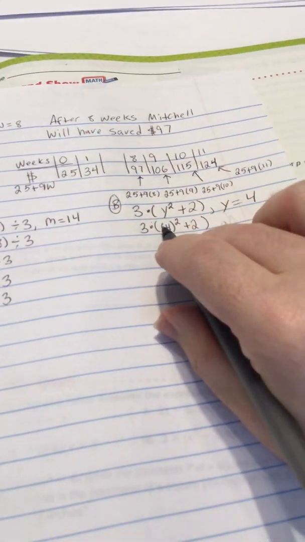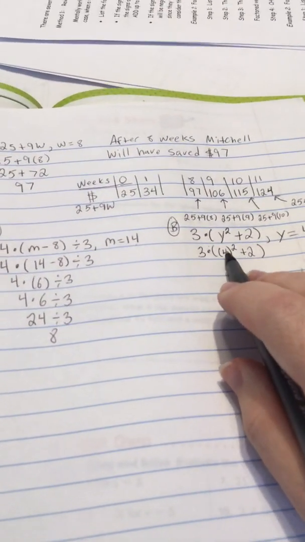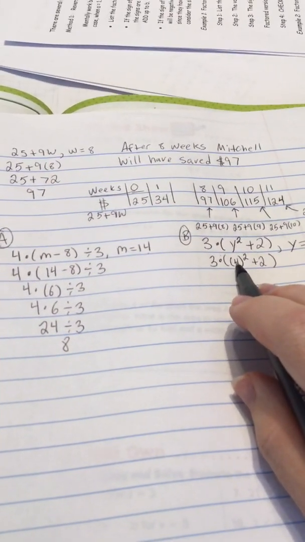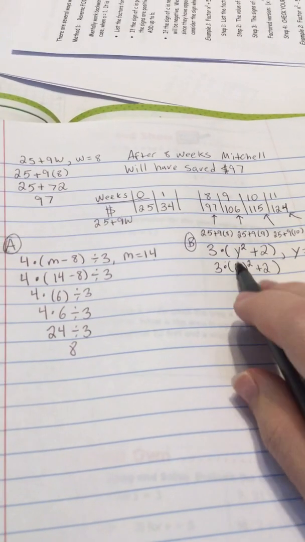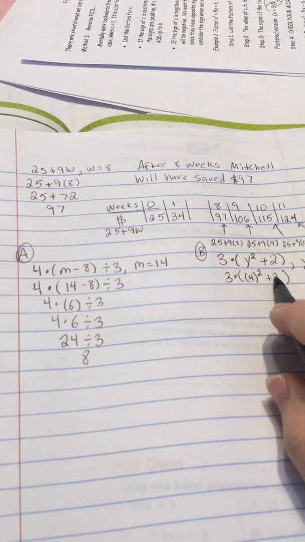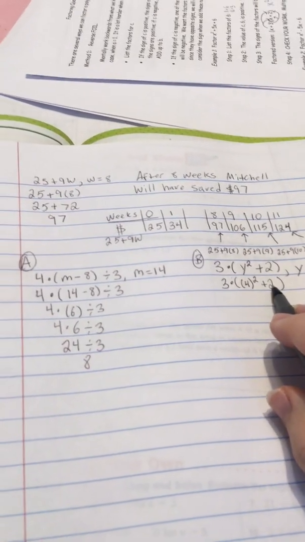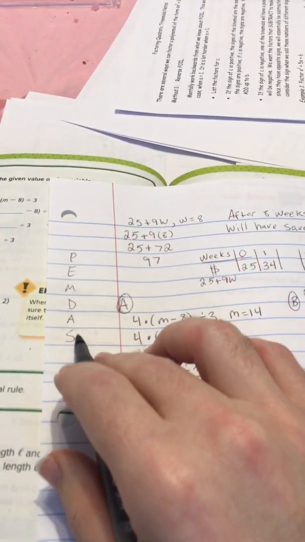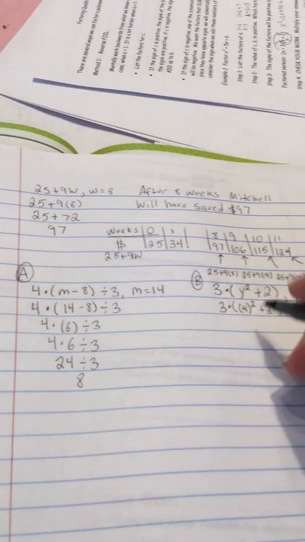So now that we have this, we have to evaluate, starting with our PEMDAS, parentheses. We have parentheses here. 4 doesn't do anything. So then we have our parentheses here. We have to make sure we do what's in here first in our order of PEMDAS. We have our exponent and we have addition. As we can see in PEMDAS, the exponent comes before addition. So we're going to do our exponent.